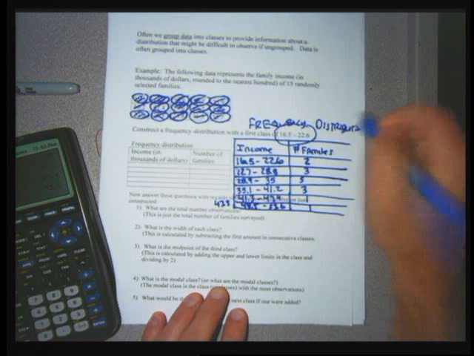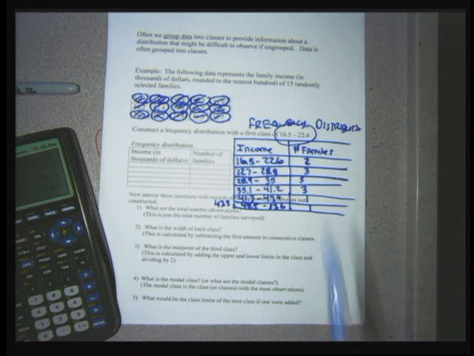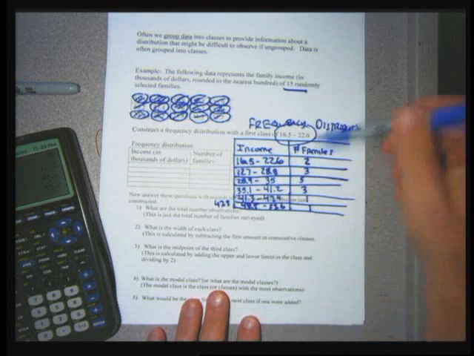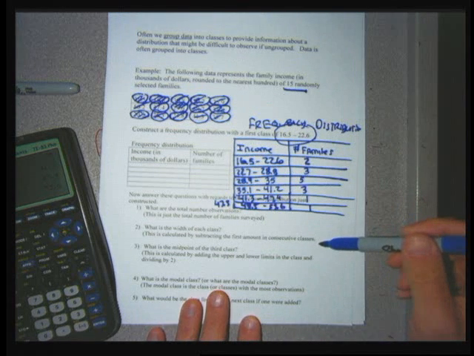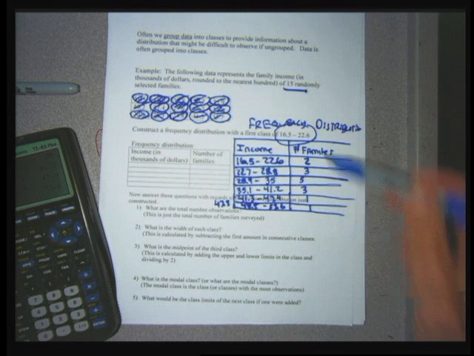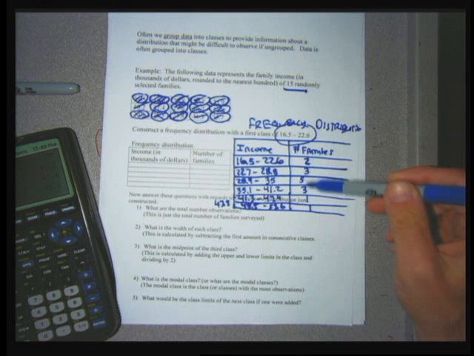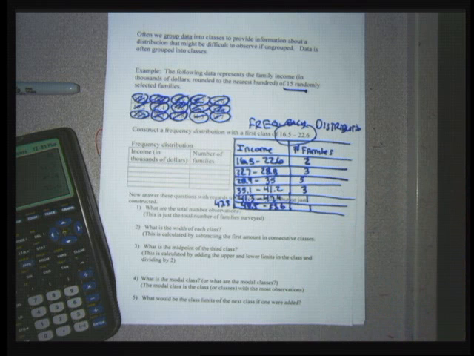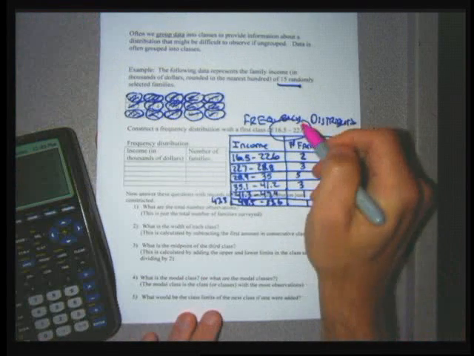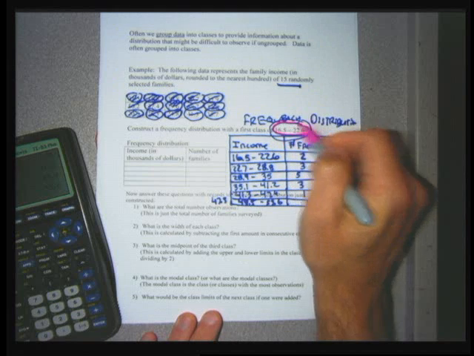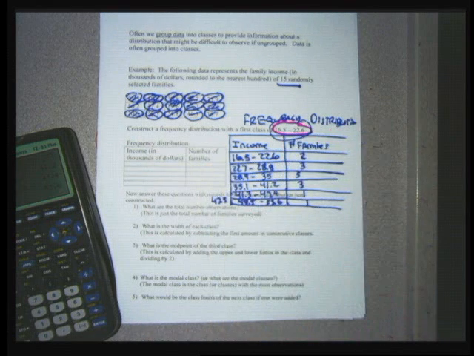Since 15 families were surveyed, I should add up the numbers in the right-hand column. If it adds up to more or less than 15, I messed up. So 2 plus 3 is 5, 10, 13, 14, 15. Adds up to 15, that's perfect. All right, so that's taking data, making a frequency distribution, and I made the frequency distribution have a range of incomes as opposed to just in the last part where I just had one number of children.